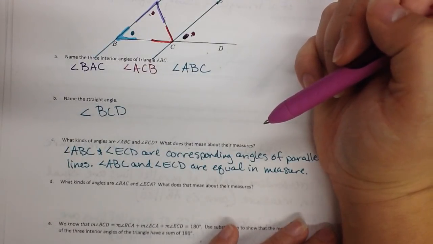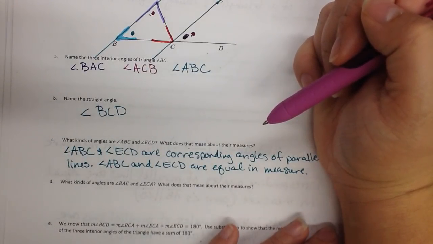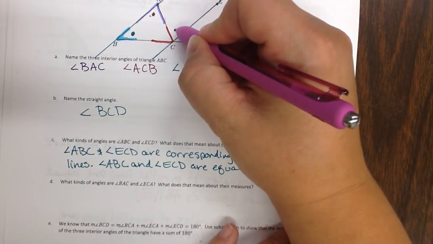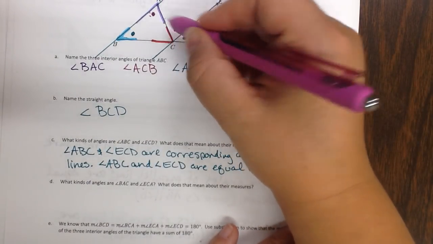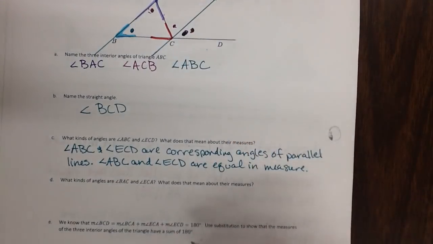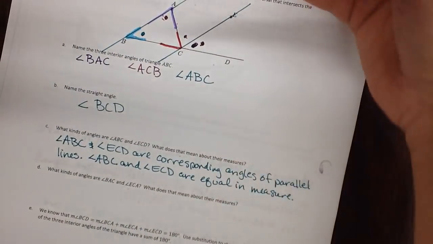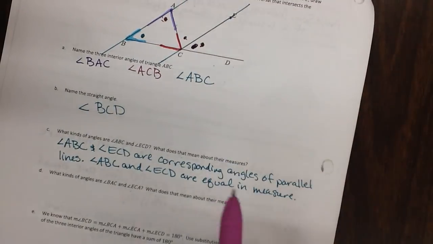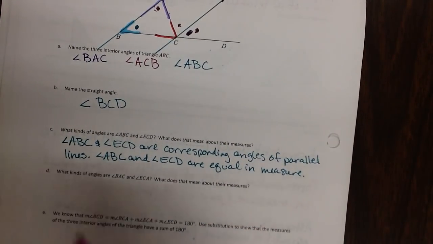Okay, let me make sure I'm ECA. Sorry, not this one. ECA. This one. These two angles. Okay, so they are both on the inside of the parallel lines on opposite sides of the transversal. So they are alternate interior angles.